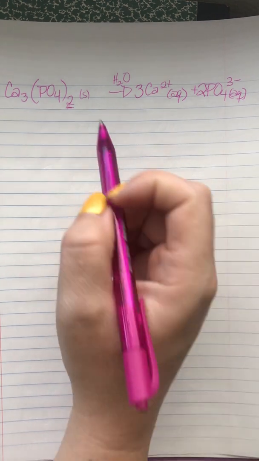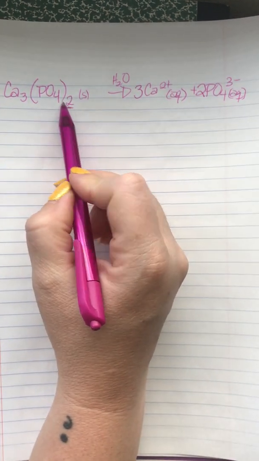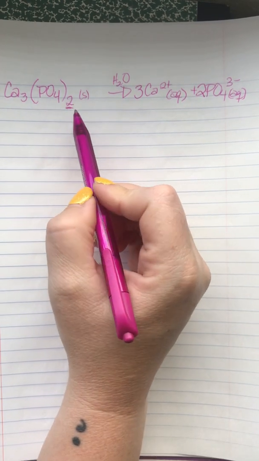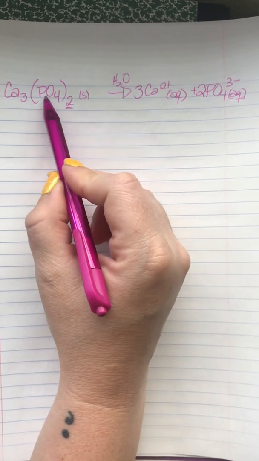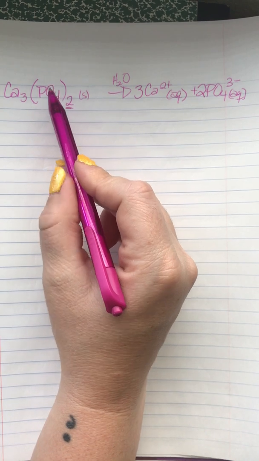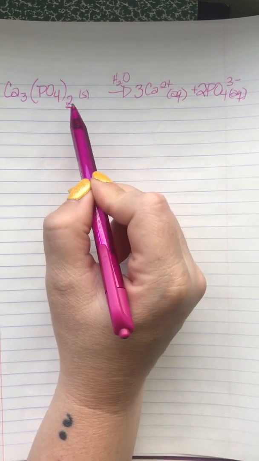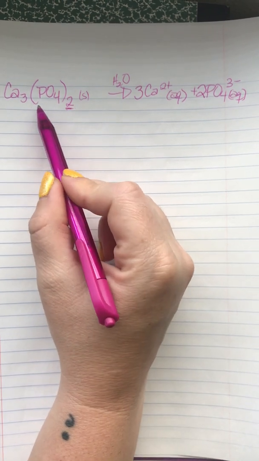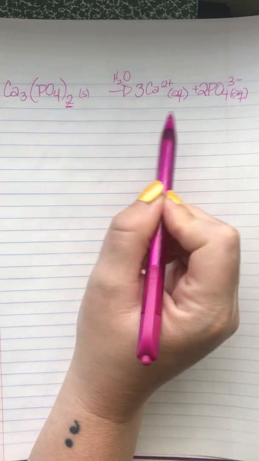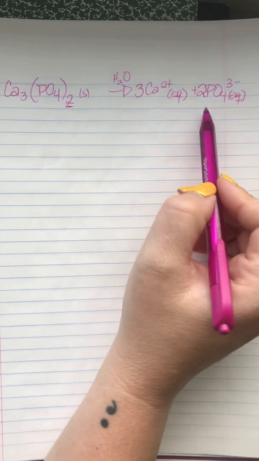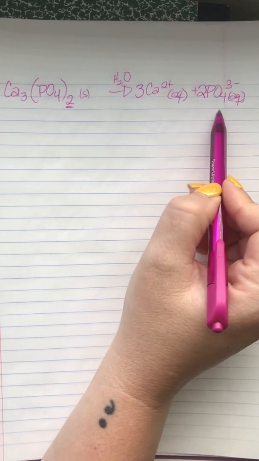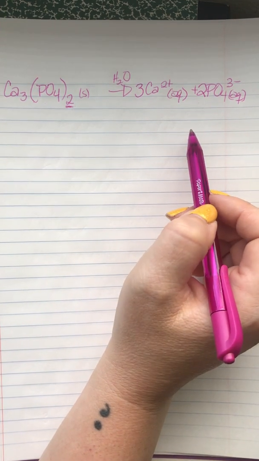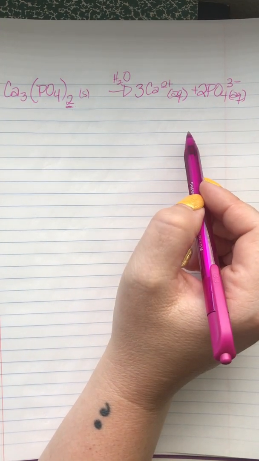So just a reminder, the reason why we have parentheses around the phosphate here is so that we indicate that there's 2 phosphate ions, right? Not 42 oxygens. Does that make sense, guys? So we have to have those parentheses, and one of the reasons why is because when this thing dissociates, it's going to form 2 phosphate ions in solution. Everybody all right with me on that one?